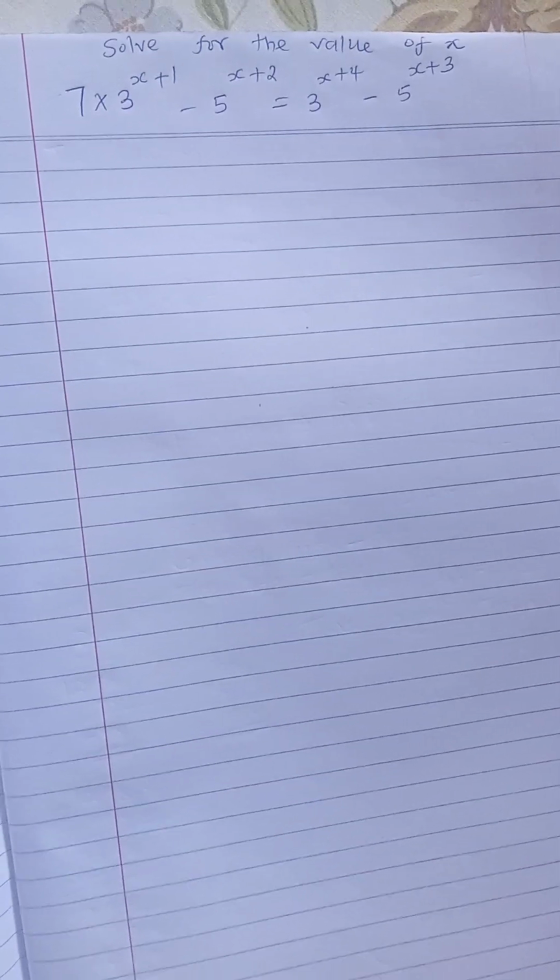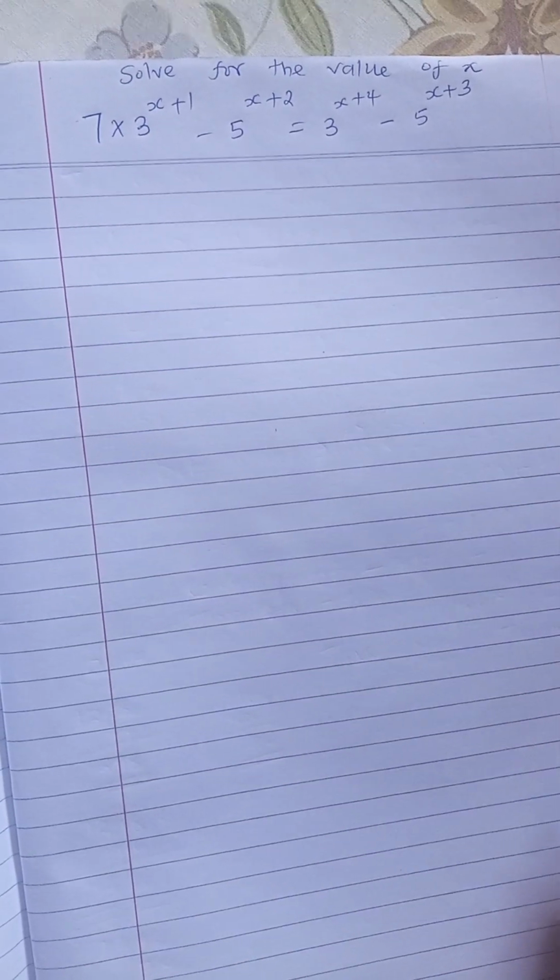Ladies and gentlemen, let us solve for the value of x in the following equation. That is our equation today that we wish to solve.